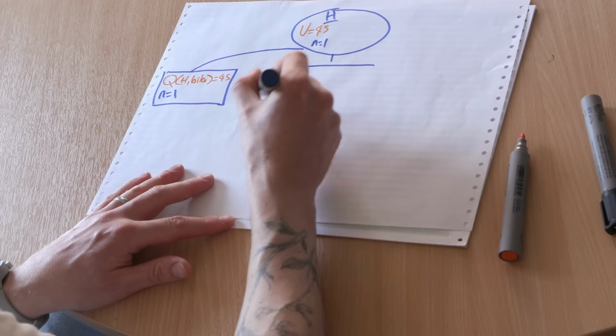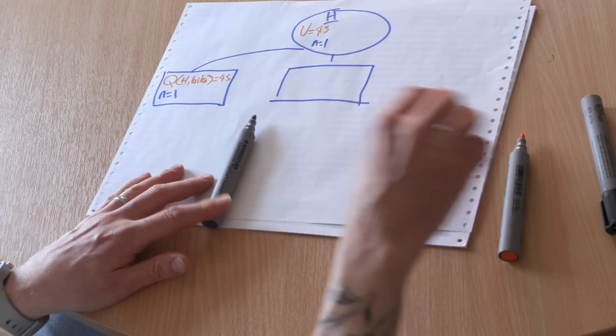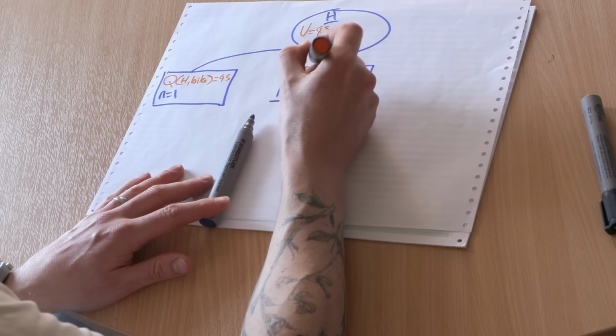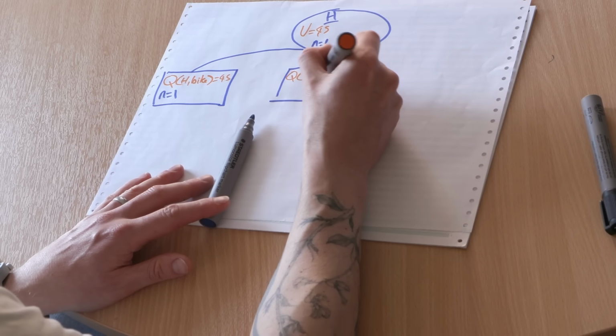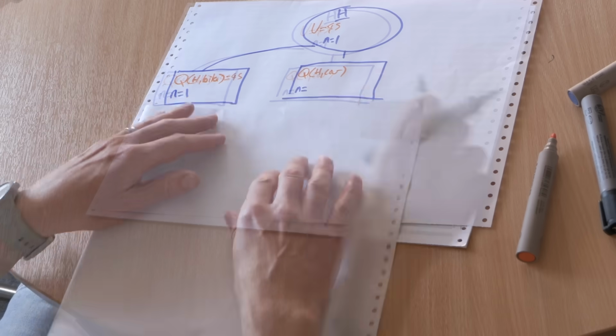So let's do that again. We're being forced to choose all of our actions. So this time we're going to choose car. So here we've got a Q value of being in home and car and how many times we're doing it. And once again, we're going to roll out.